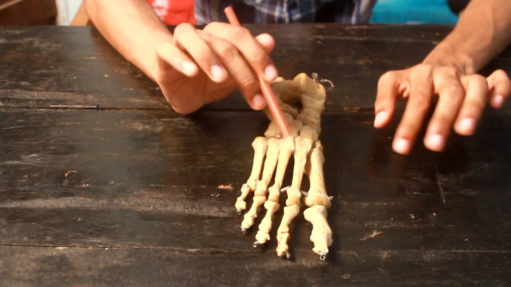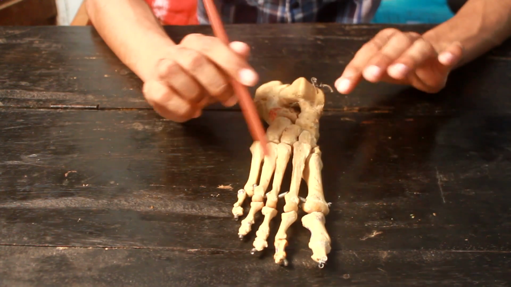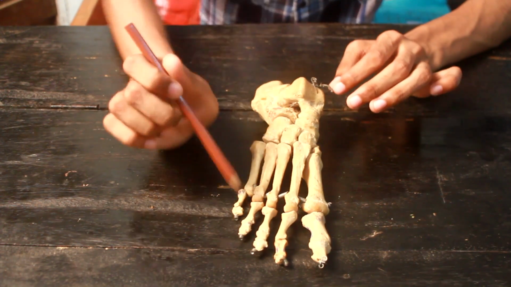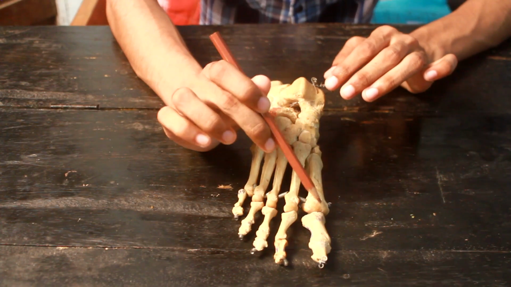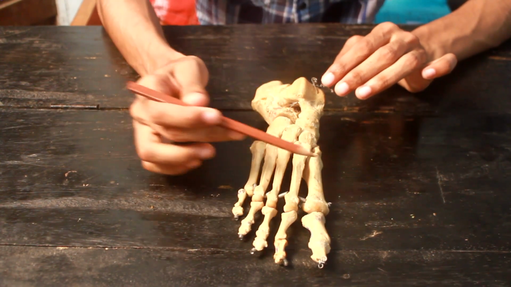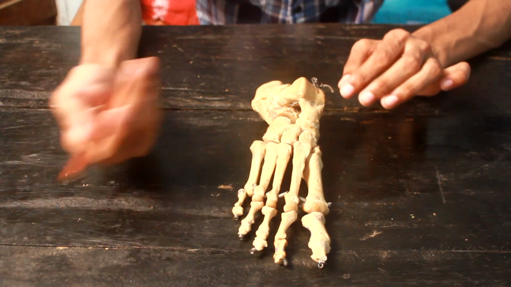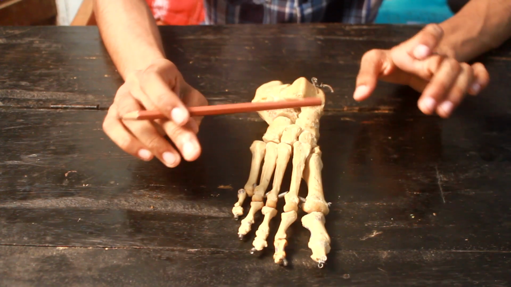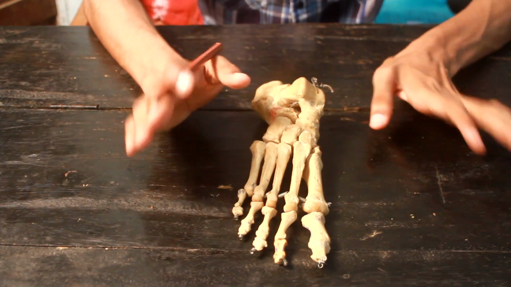The nomenclature or numerical structure of the foot starts from the great toe. The great toe is considered as the first toe or first metatarsal, then second metatarsal, third metatarsal. Then numerically corresponding metatarsal and phalangeal bones are present.